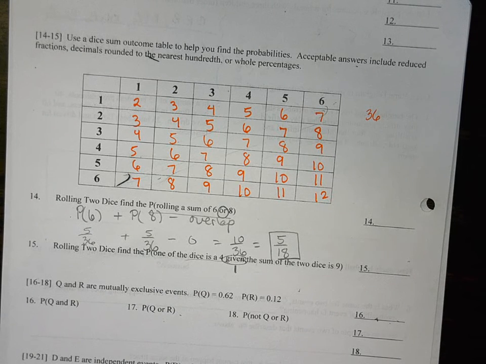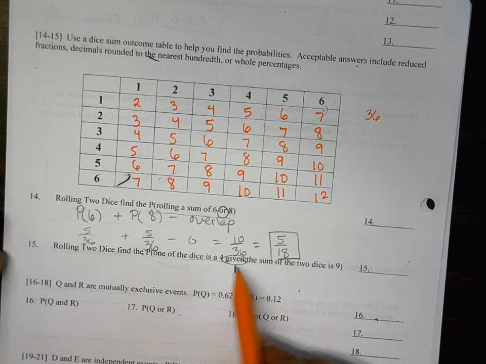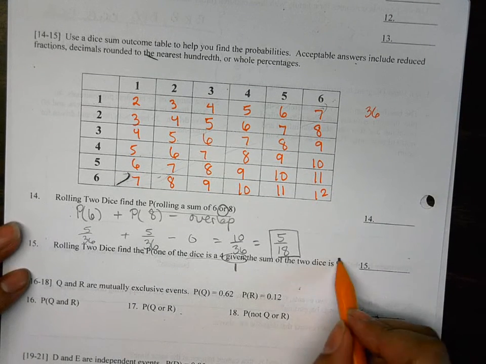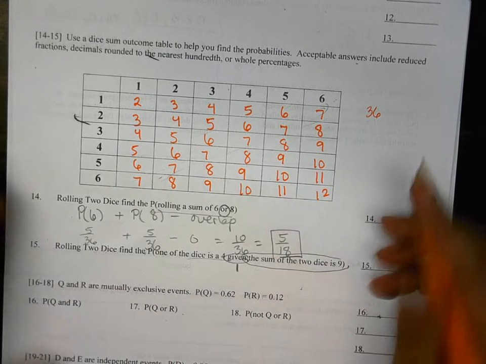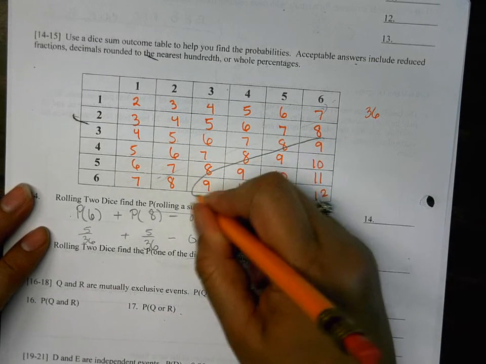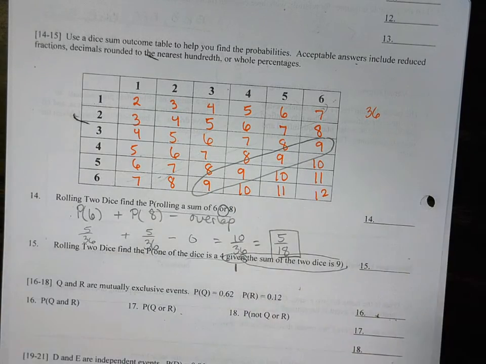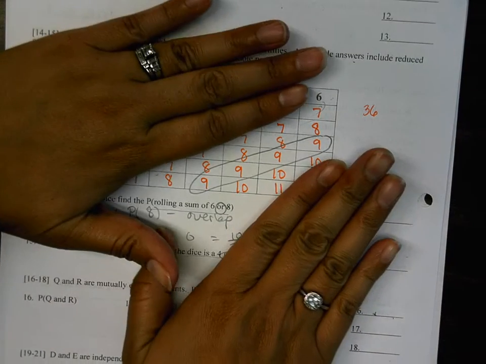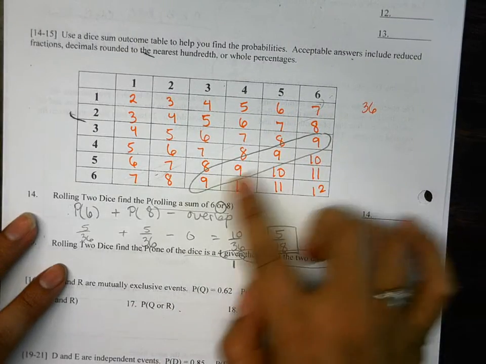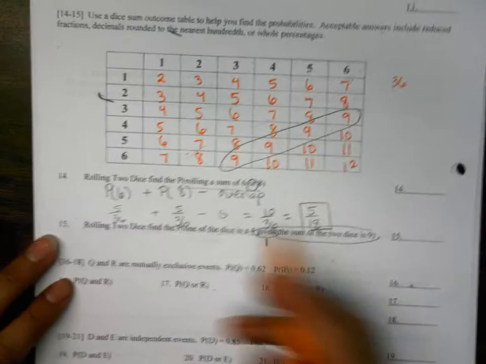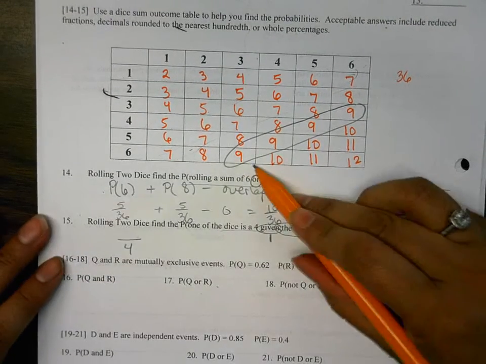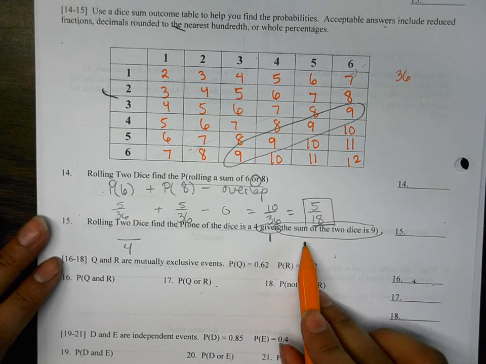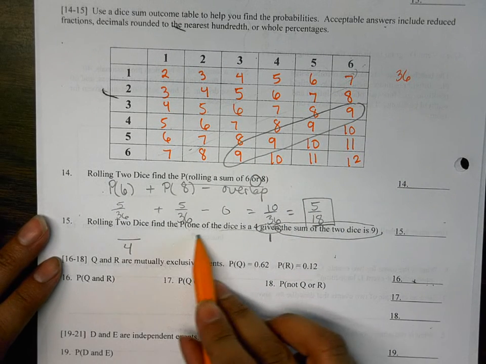All right, given. Do you deal with the first half first or the second half? Second half. All right, it says given the sum of the 2 dice is a 9. How many sums of 9 do we have? Okay, I need you guys to focus on everything else is gone. This is my new set of data. How many numbers do I have total? 4. That's my denominator. Of these 4 numbers, how many of them have one of the dice being a 4.